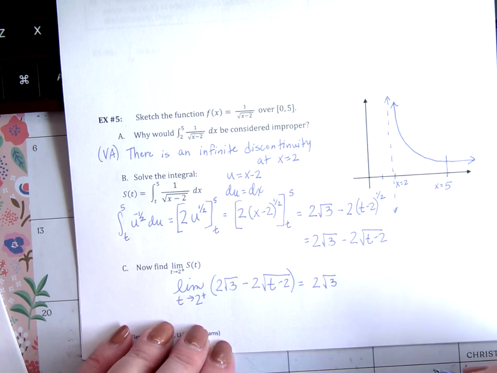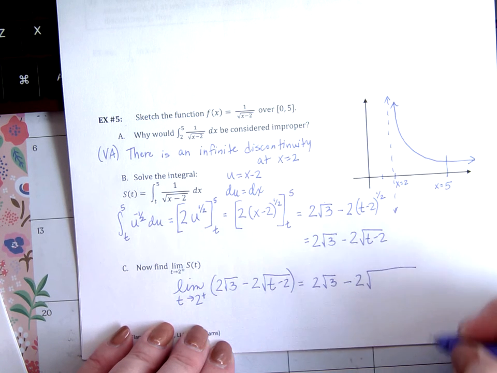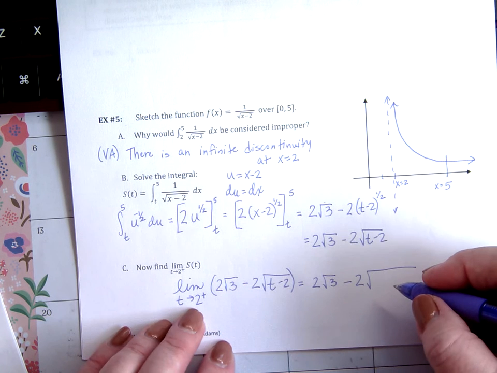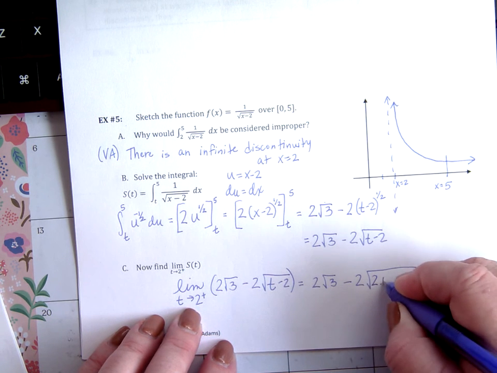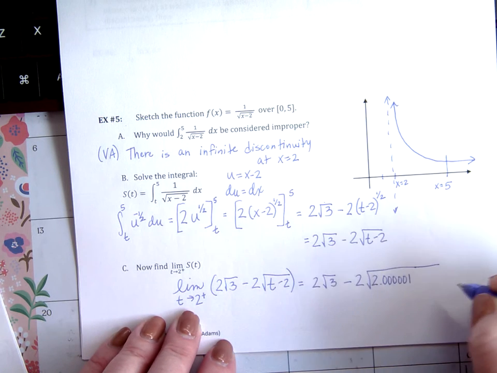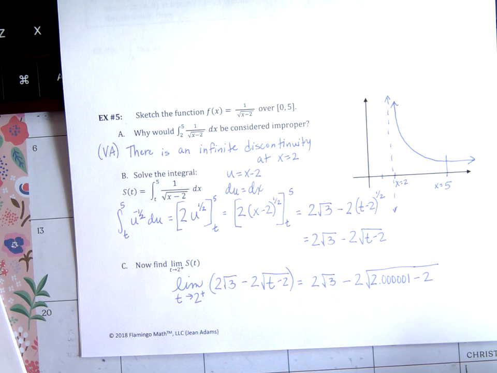But it's this second guy that gets really interesting. If I do 2 times the square root of t, where t is a number to the right of 2, I'm going to go 2.000001. That's to the right of 2. And then minus 2. I can pick anything I want that's to the right of 2. I just picked that many zeros to give you the idea. So I have the 2 square roots of 3 in the front.